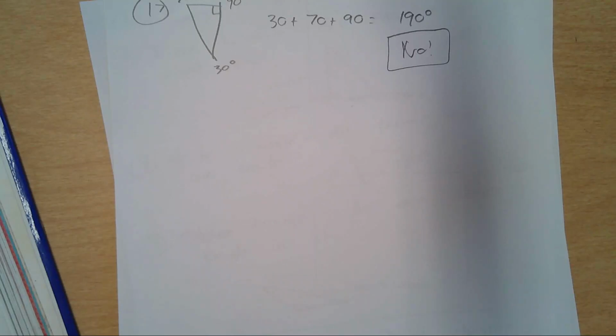So all we really need to do here is add up our three values. If they total 180, that could certainly be measurements of a triangle. If it totals anything else, the answer is no, because triangles always have a total degree measurement of 180. So add up the three numbers. If they add up to 180, that could be a triangle. If they add up to anything else, definitely not a triangle.